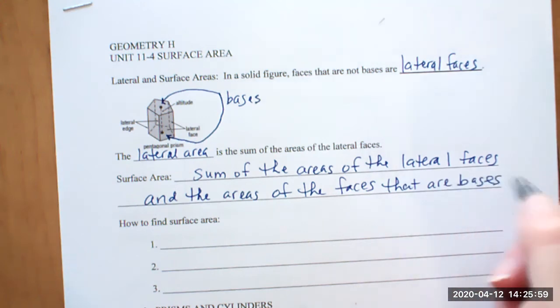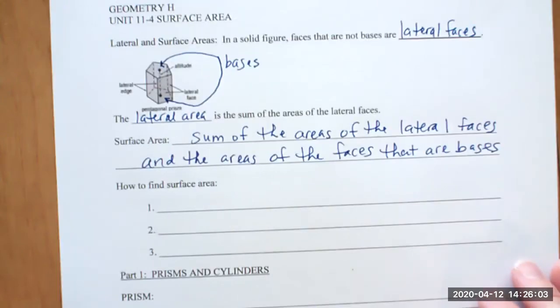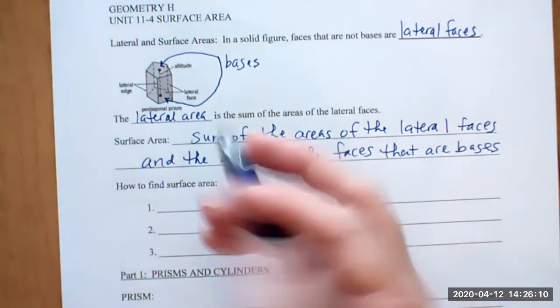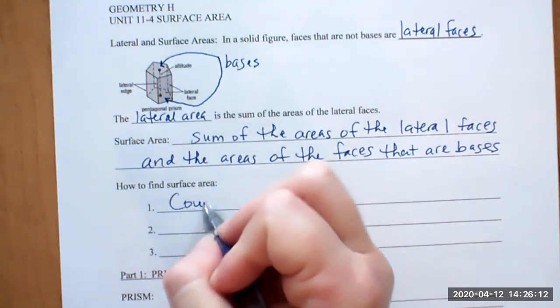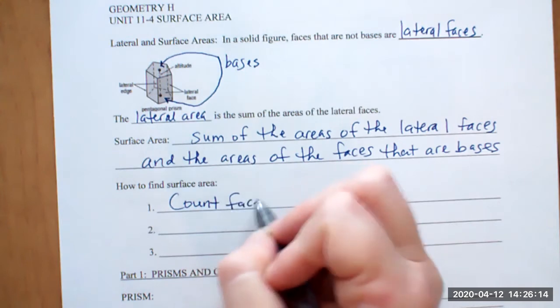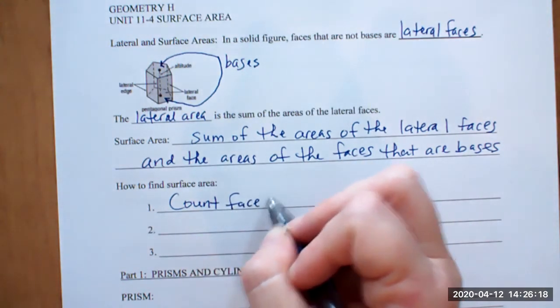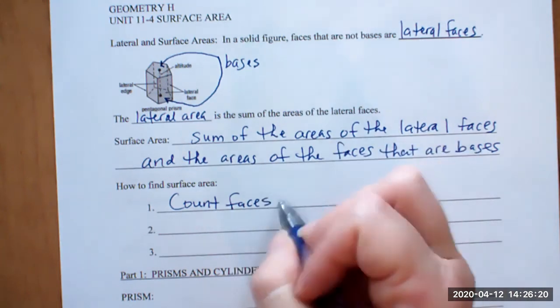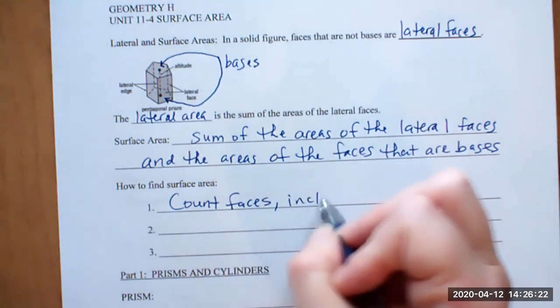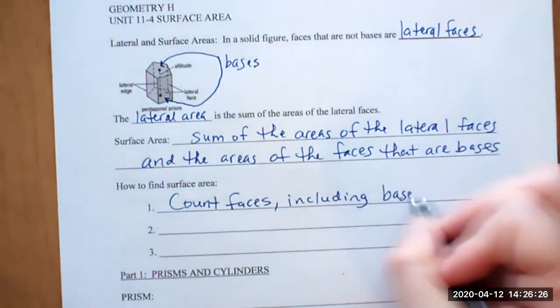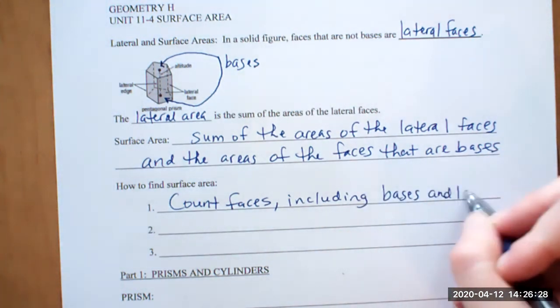Okay, and so we have steps that we can follow to find the surface area. First step, so you make sure you don't leave any sides out, is count the faces. Remember we counted on the box that there were 6 sides, 6 faces, when we could see that by looking at the net. When we count the faces, we're including the bases and the lateral faces.